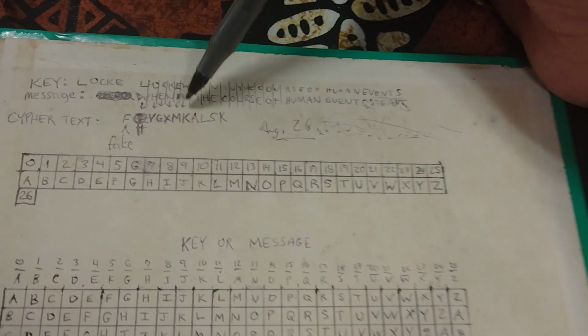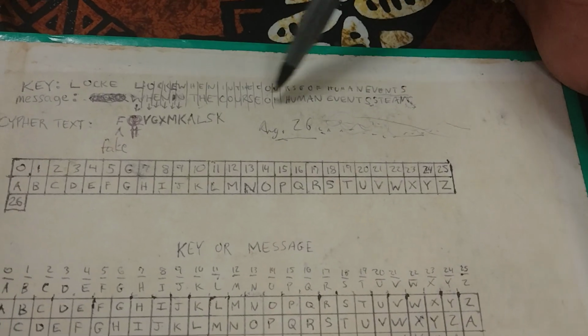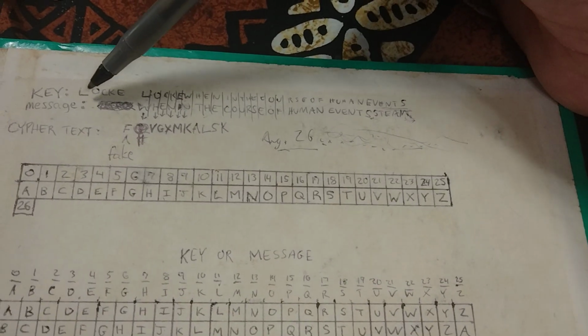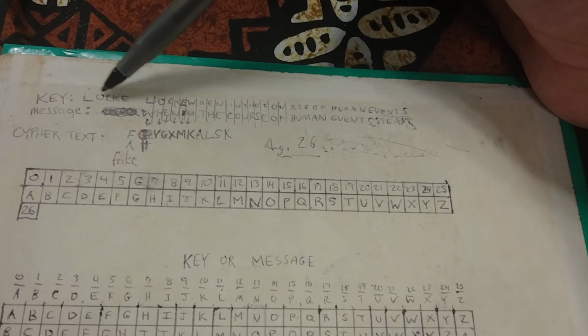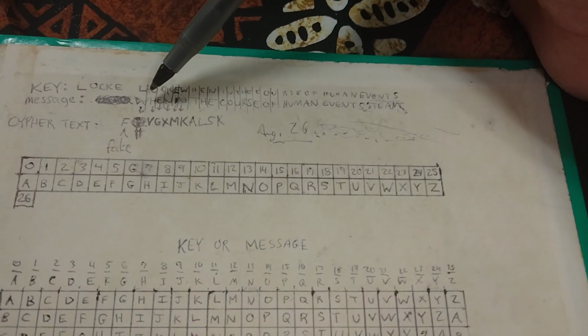So let's say you want to send someone this message and you want it to be secret. When in the course of human events. With this system here, you both agree on this key. You both know this key before you send them the message. So this is how to encode it.